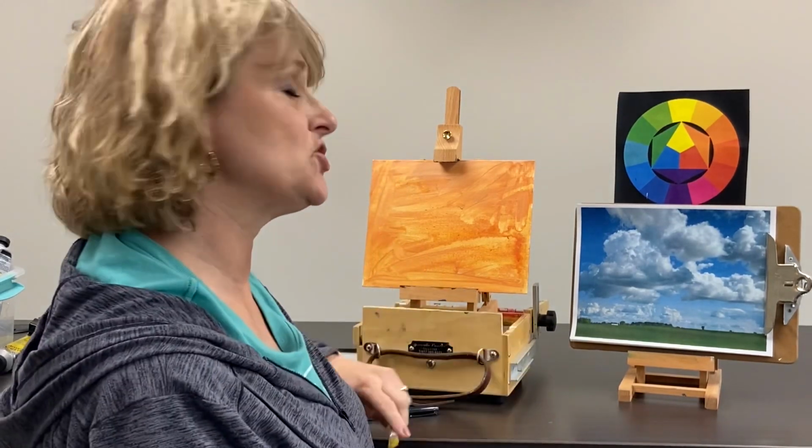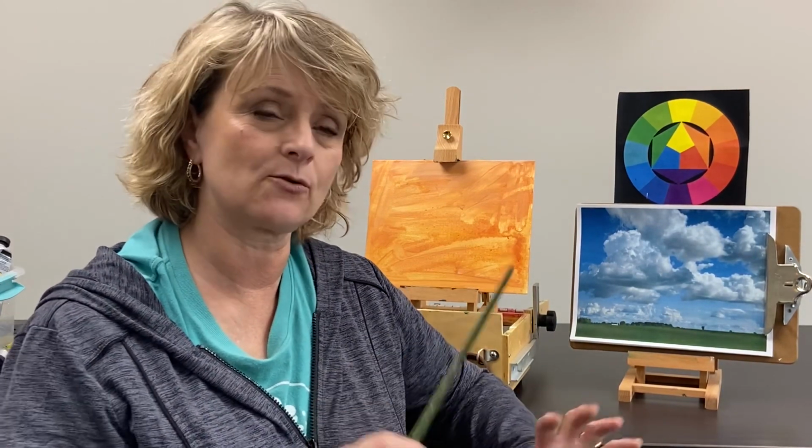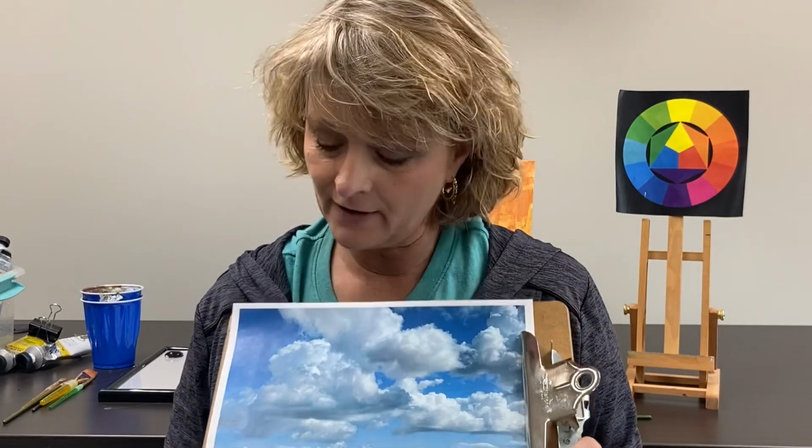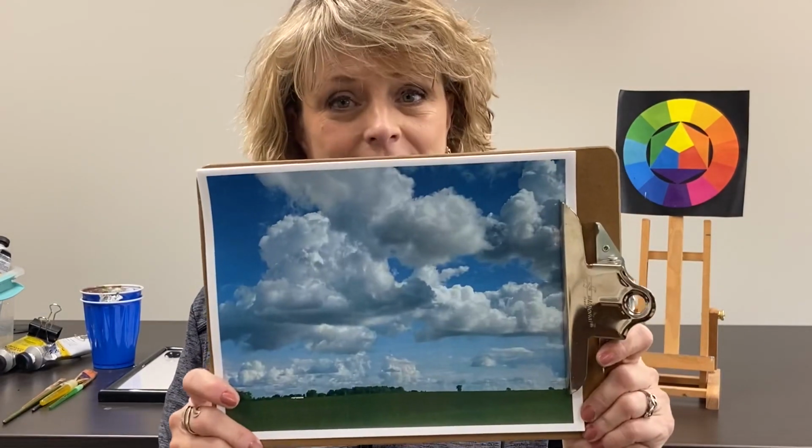We're going to be arranging the shapes, and we're going to be especially paying attention to values. Value is the lightness and the darkness that we're dealing with, the light or the darkness of a particular color or paint that we're doing. So paying attention to values is going to be especially important as we do a sky painting. So I'm going to invite you now to take a screenshot of this image.